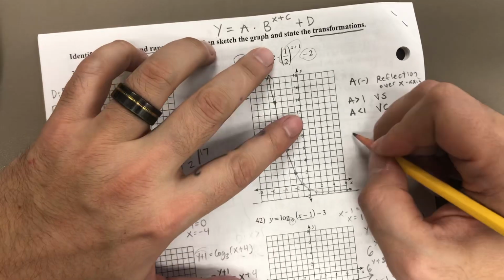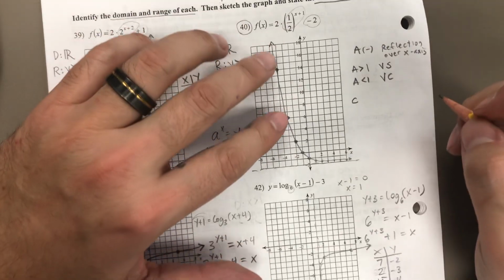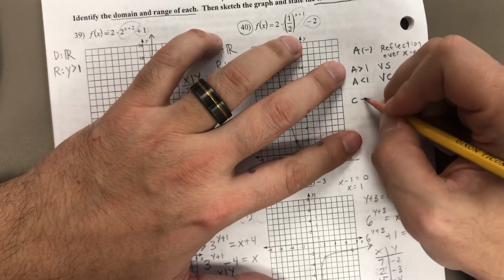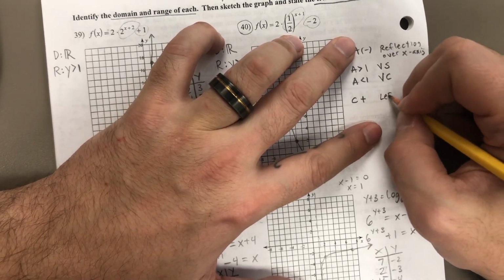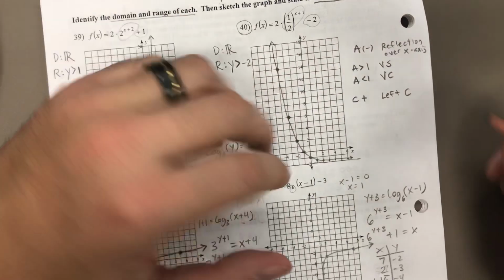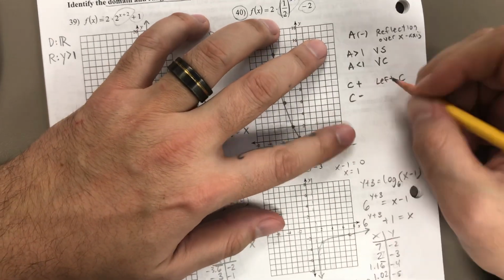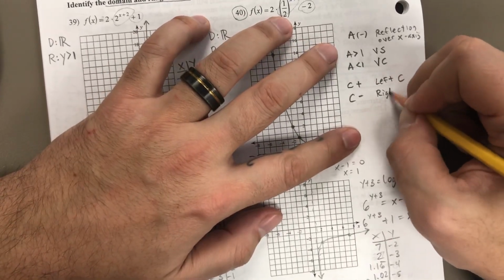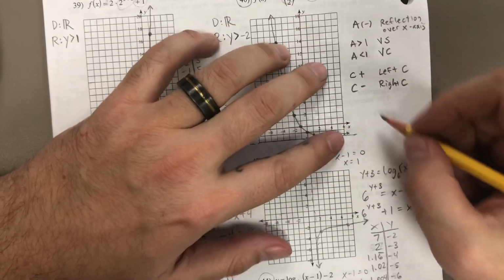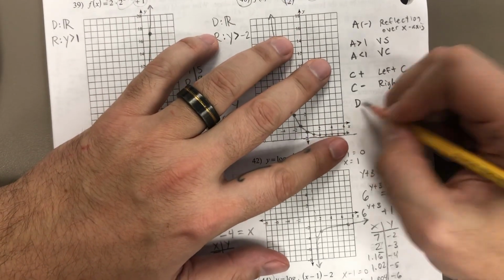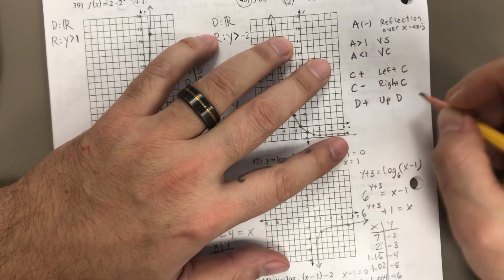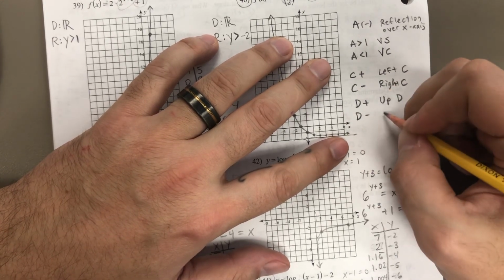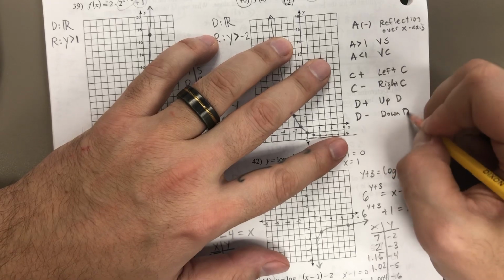If I have a C value, the number that's adding or subtracting onto the x, if the C value is positive, then my whole graph gets moved over to the left by C, however much C is. If C is negative, then the whole graph is moved over to the right by that amount C. And then my D value, if the D value is positive, it moves the whole graph up by D. And if the D value is negative, it moves the whole graph down by D.